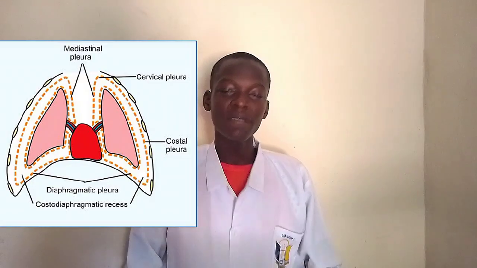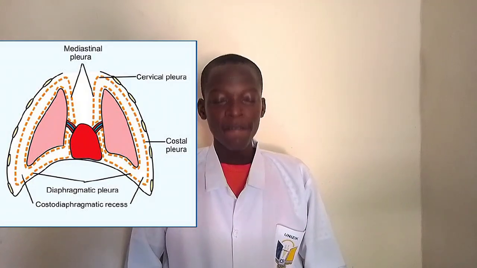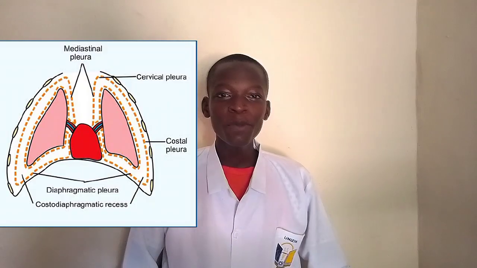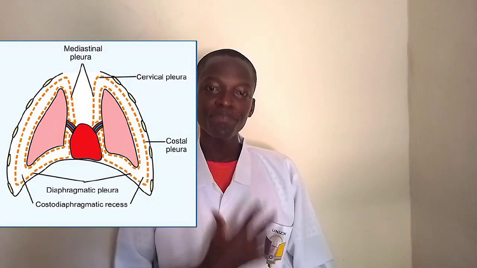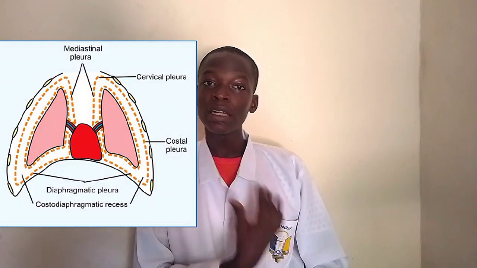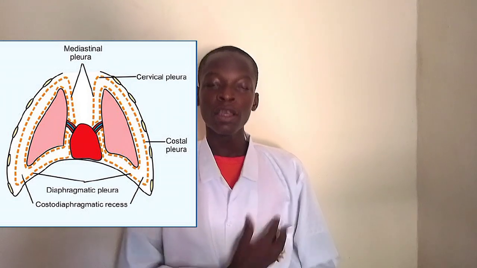That is why it is called cervical pleura. So let's discuss them individually. Costal pleura. The costal pleura is the part of the parietal pleura that lines the thoracic wall, including the ribs, the intercostal spaces, and also the costal cartilages. Yes, that's what they line.